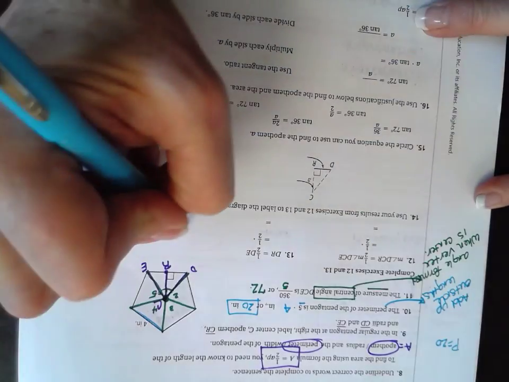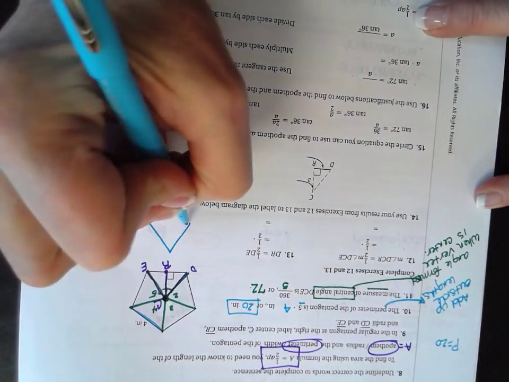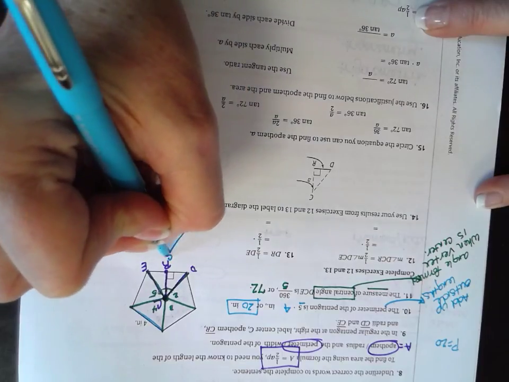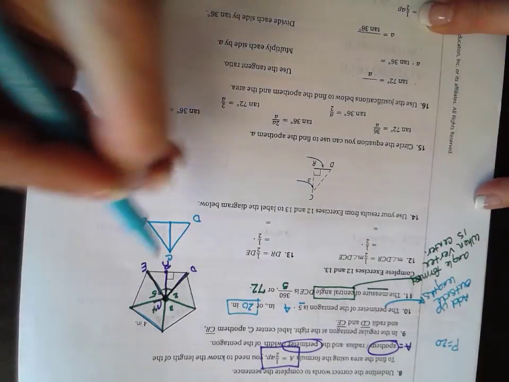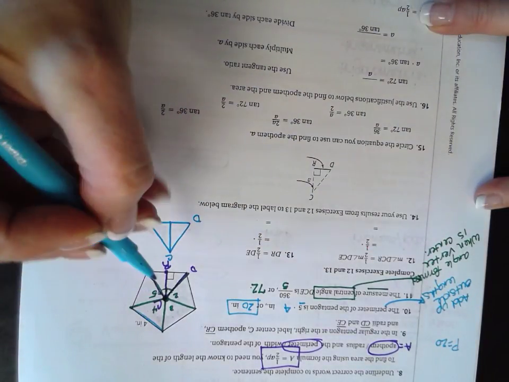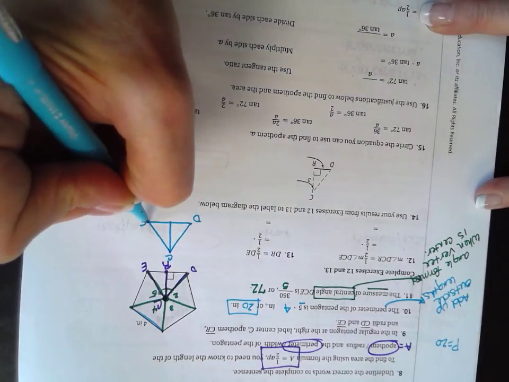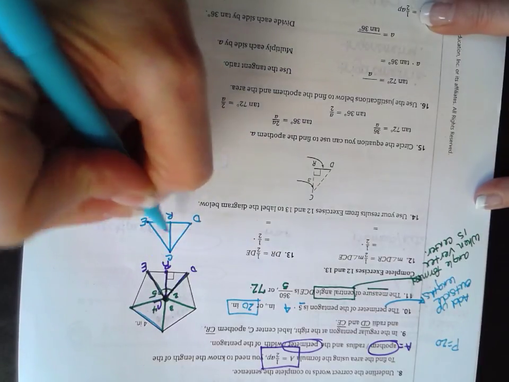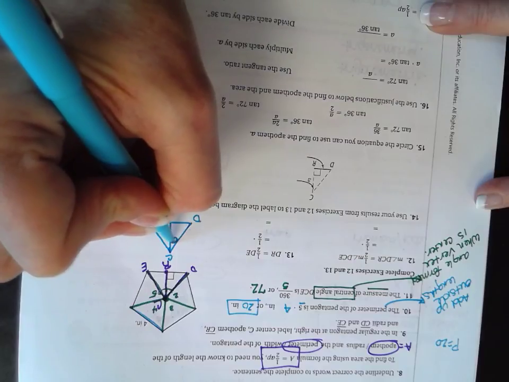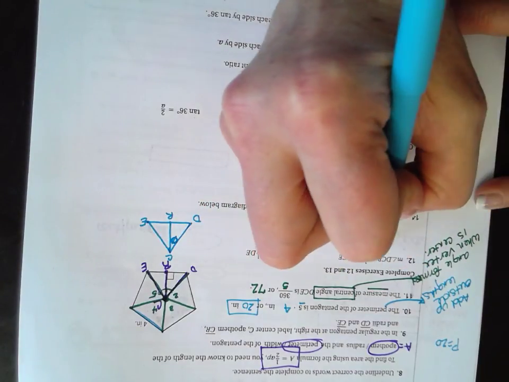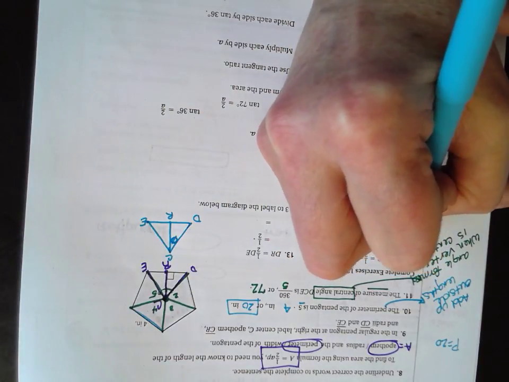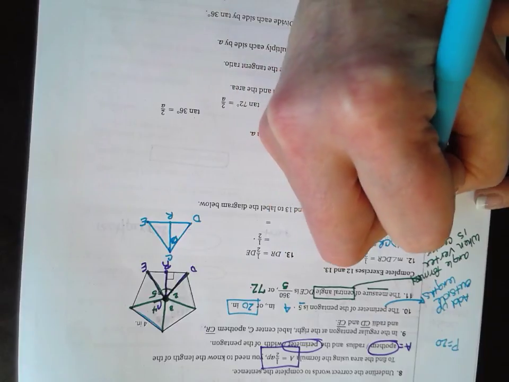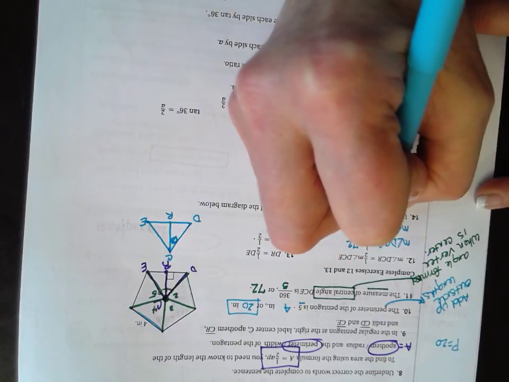Okay, so now if you think about what we've got here, here's D, here's C, here's E, and we drop that down. If the measure of DCE is 72, then the measure of DCR, this part here, is going to be 1/2 of DCE. So that's going to be 36.